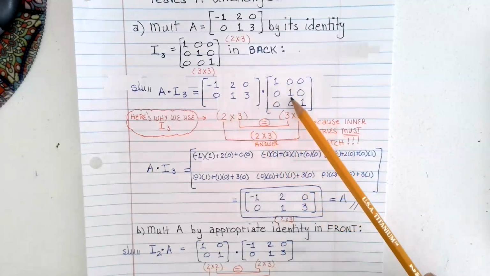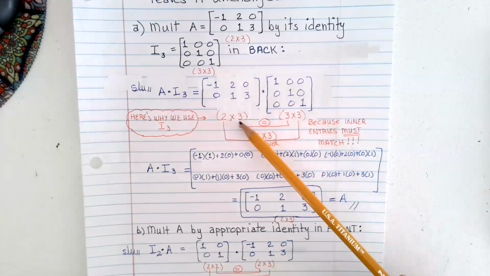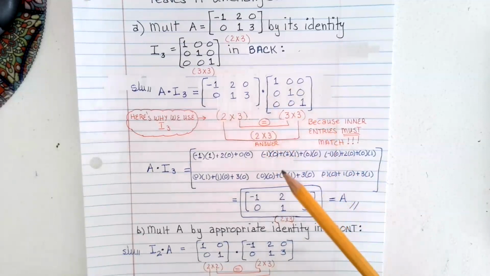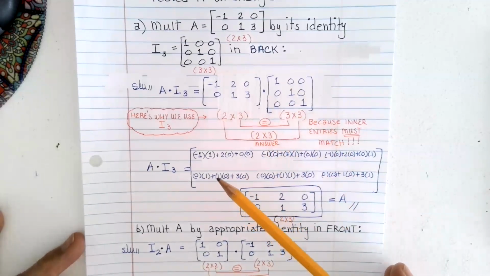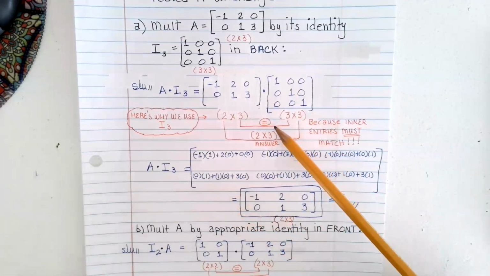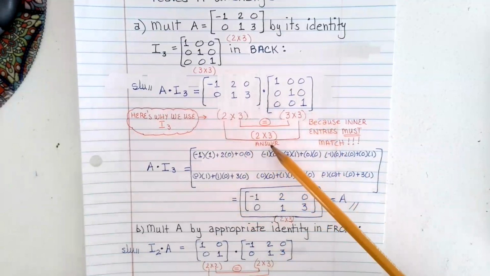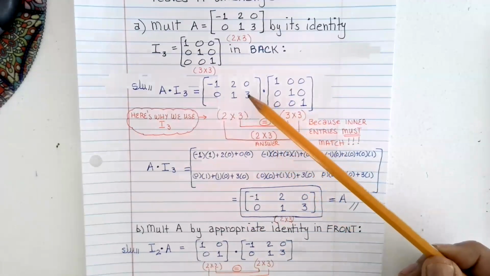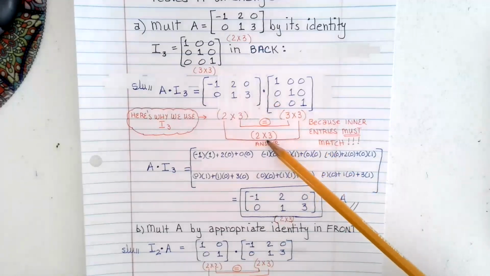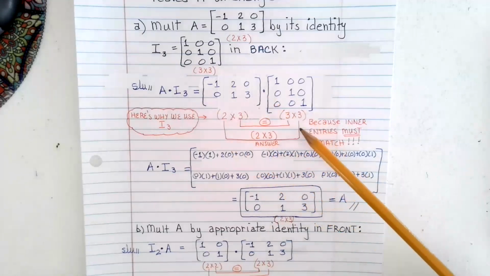Okay, so now we're set up with our 3 by 3 identity matrix. We're going to multiply on the right side of matrix A. We have equality with the inner dimensions, which is required, and that makes us very happy. That means we can do the multiplication, and the result will be a 2 by 3 matrix. It better be a 2 by 3 matrix, because it better be exactly what we started with. The A matrix is a 2 by 3, so of course, this is going to be a 2 by 3 result.